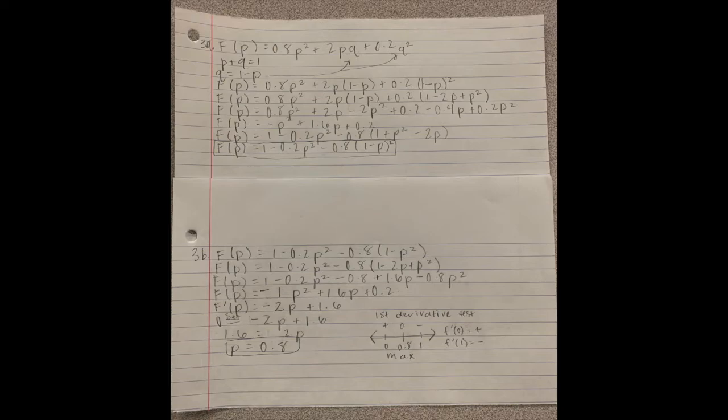So we'll pick 0 and plug that into the derivative function. So when you plug 0 into the negative 2p plus 1.6 equation, you get a positive value. And then when you plug 1 into that same equation, you get a negative value. And so with the positive and the negative, that shows that it is actually a maximum. So x equals 0.8 is the value that maximizes the function f of p.